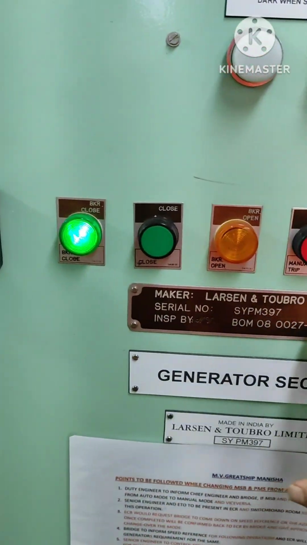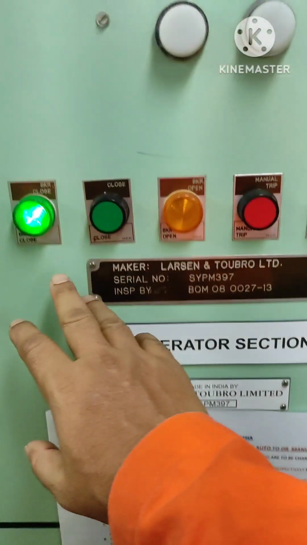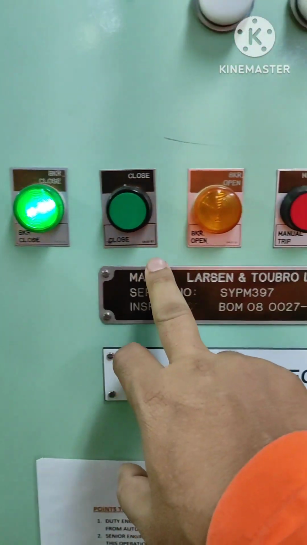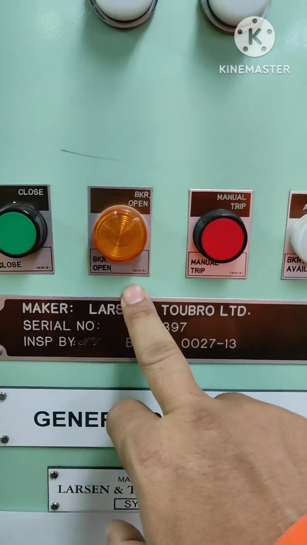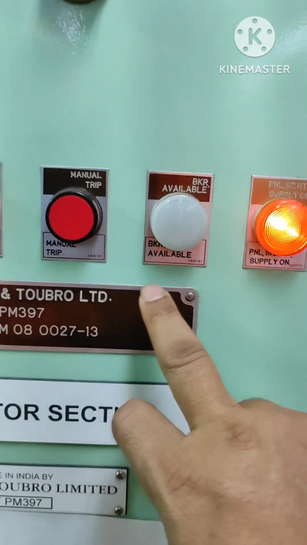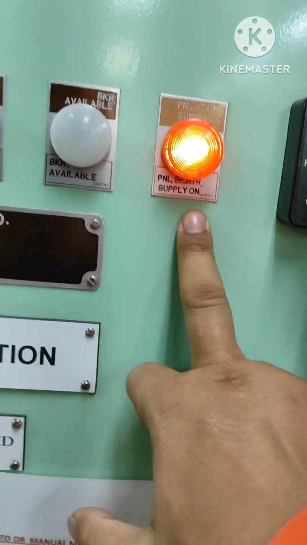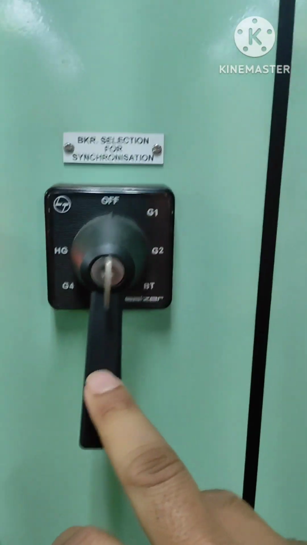So these are the controls for this bus tie or the bus coupler. Breaker closed, that means now the bus tie is closed. This is the push button to close, breaker open, push button to open the breaker or trip the breaker, breaker available, and this is the panel space heater. This is the bus bar selection, as I said.